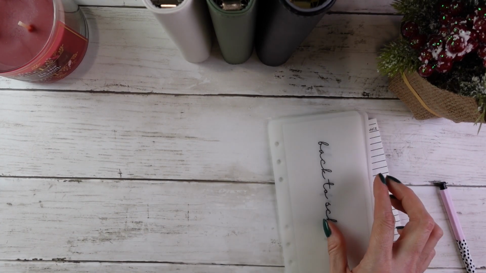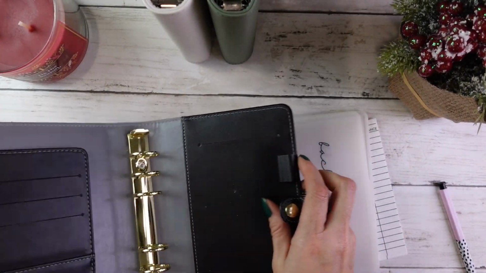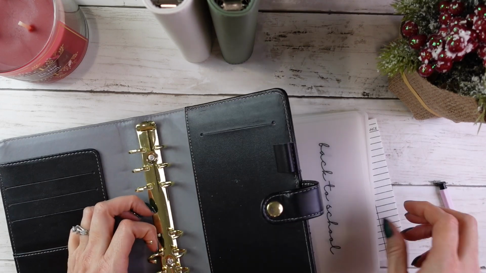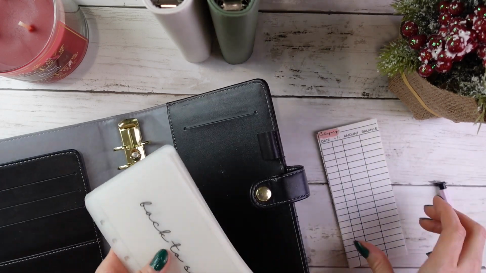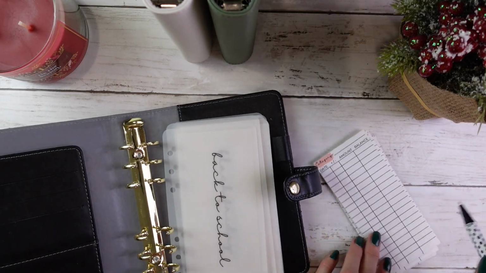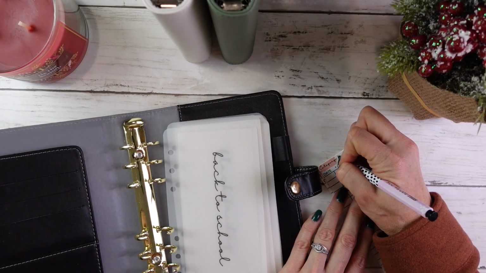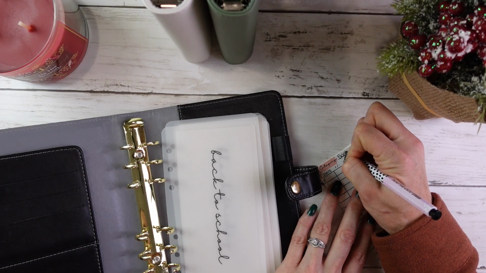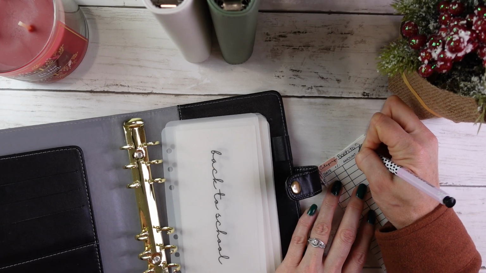So with these ones, I think I'm going to put these in this black binder just because there are more than this binder, so a little bit bigger. So I'm going to do the same thing. I'm going to put a tracker in each one of these. So we will start with back to school.